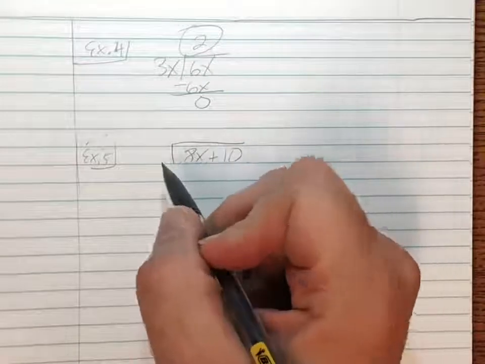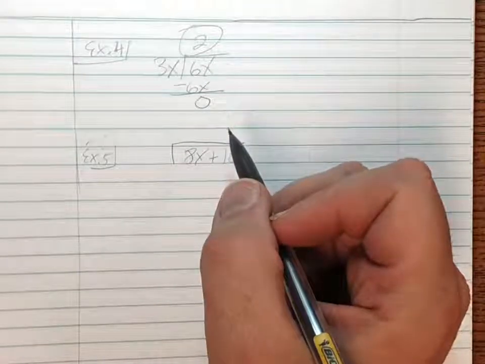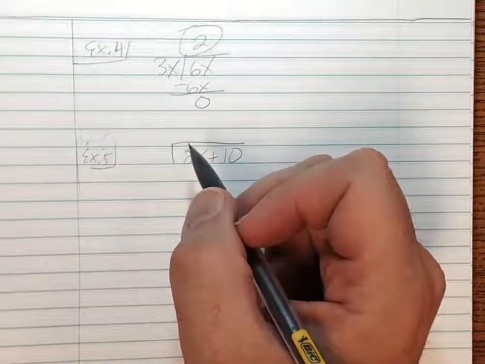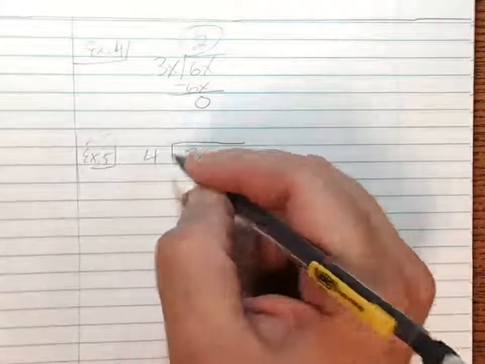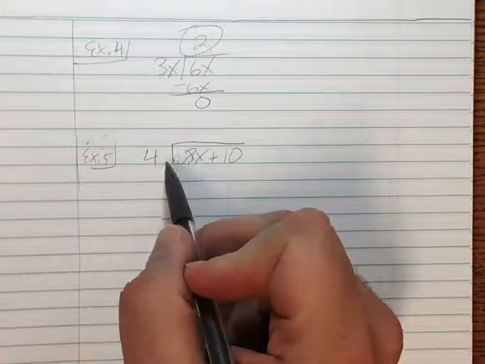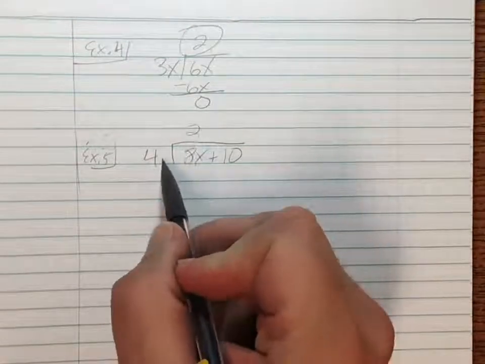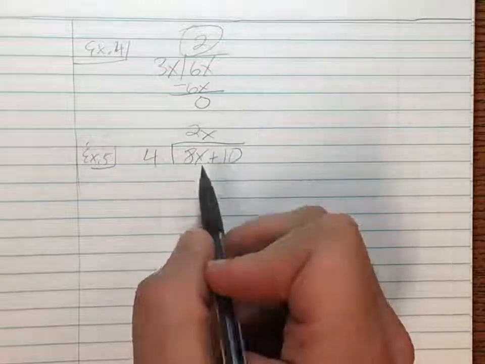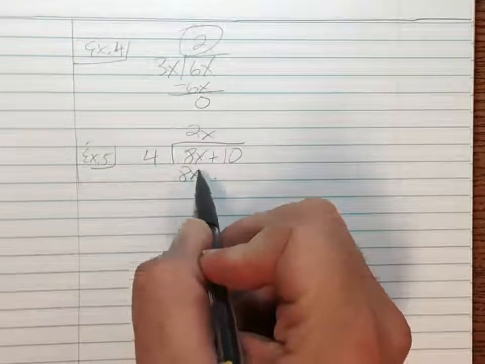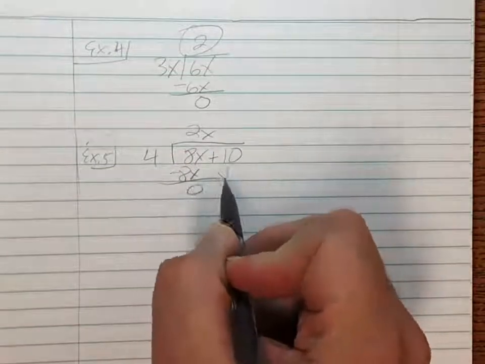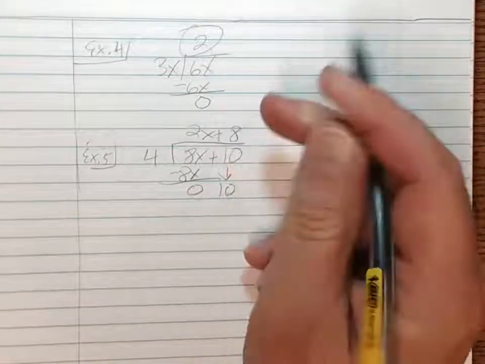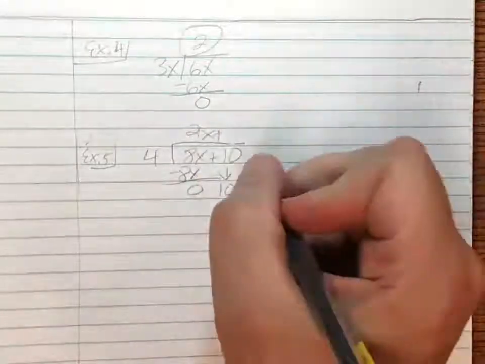And let's divide it by, I don't know, by 4. So let's see. So 8 divided by 4 is 2. X, we're not dividing it by any x's, so it stays x. 2x times 4 is 8x. If I subtract, I get 0. Then I'll bring down the 10. 4 goes into 10 8 times. I'm sorry. 4 goes into 10 2 times.